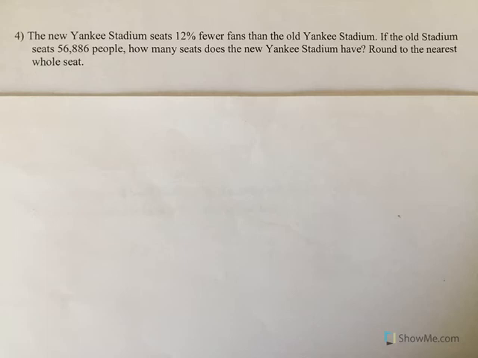The new Yankee Stadium seats 12% fewer fans than old Yankee Stadium. If the old stadium seats 56,886, that should be past tense. They tore that thing down. It's now a park, and it's very nice. If it seated 56,886 people, how many seats does the new stadium have? And we're going to round to the nearest whole seat.